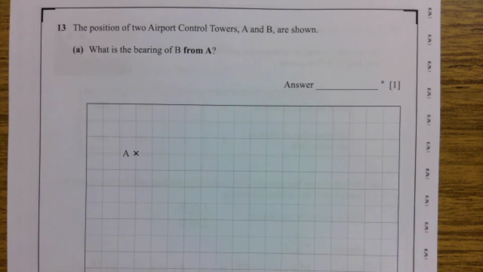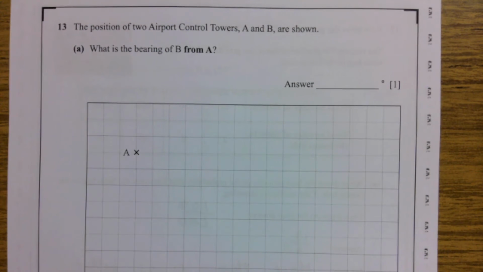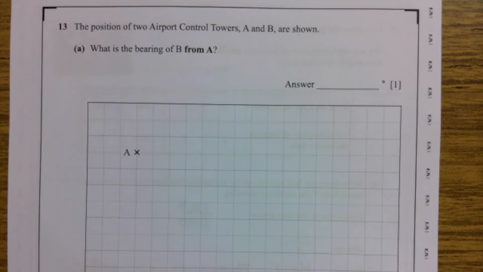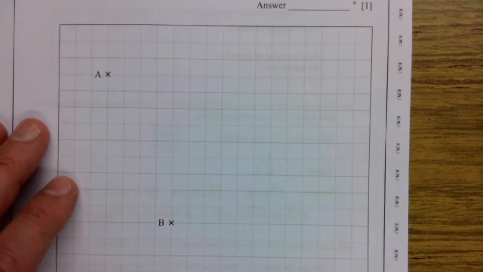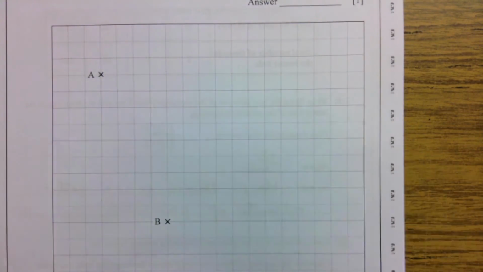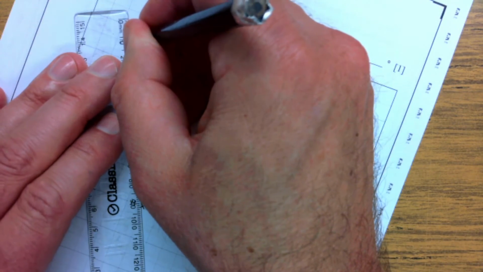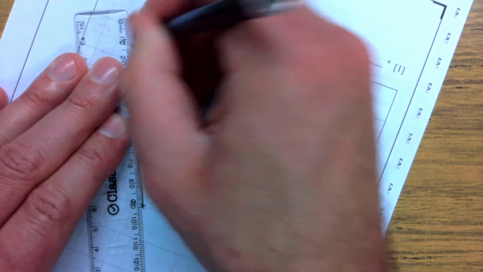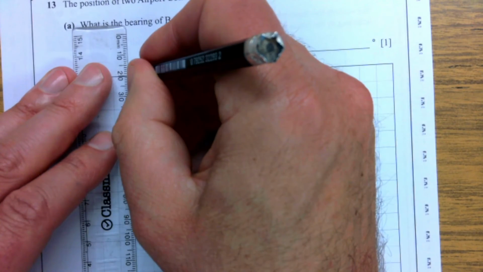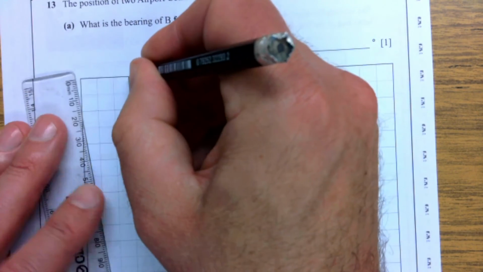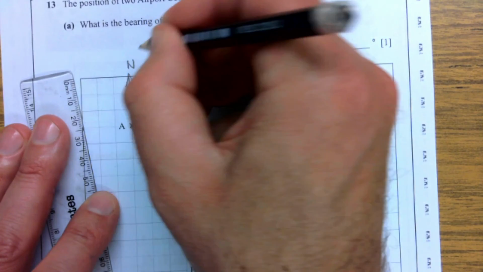Question 13. The positions of two airport control towers A and B are shown. What is the bearing of B from A? So I'm first of all going to join together my A and the B here. Just kind of helps me to work out this bearing. And then I'm going to do the north line in as well. Now the fact that a wee grid here is really helpful. So that's my north line there.